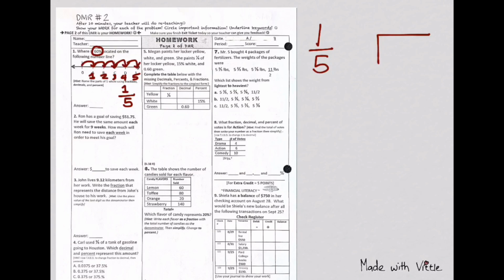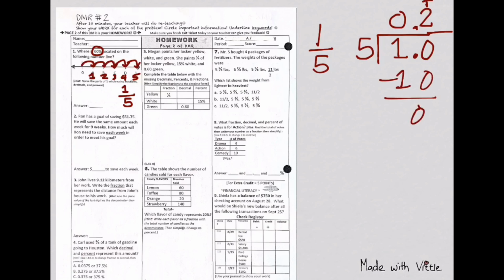So top in, bottom out: the top number, the numerator, goes in, and the bottom number goes out. Your denominator is your divisor. You know that 5 cannot go into 1, so that's going to be a 0. Then that's going to be a decimal before you add a 0 and make that 1 bigger than the 5 outside. 10 divided by 5 is 2 in the tenths place. And then 2 times 5 is 10. Subtract, that's going to be 0.